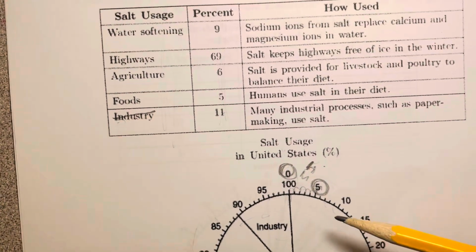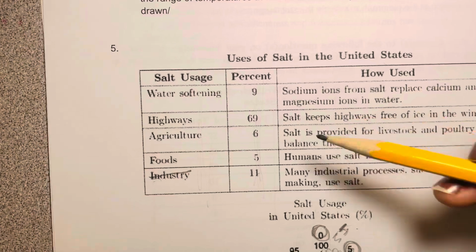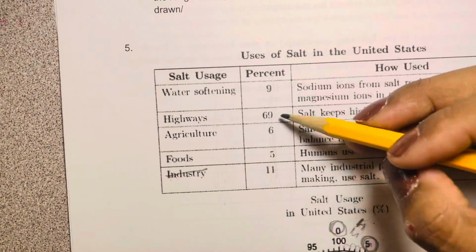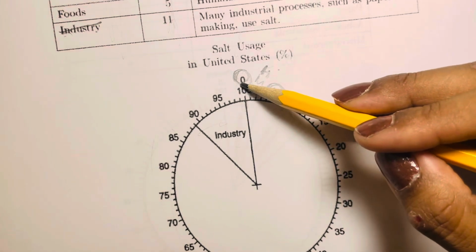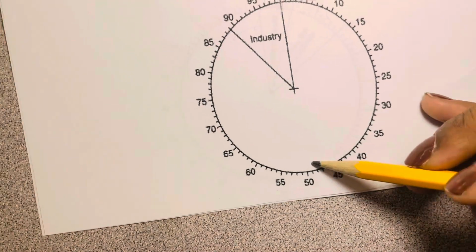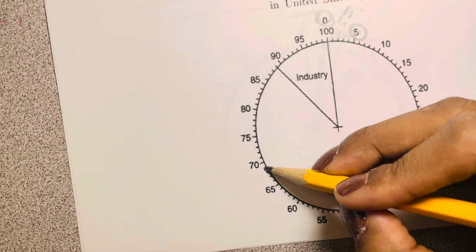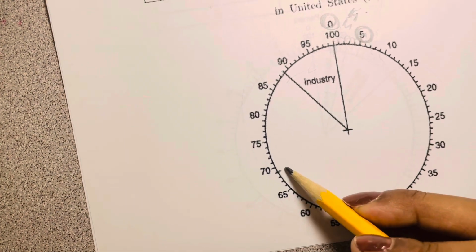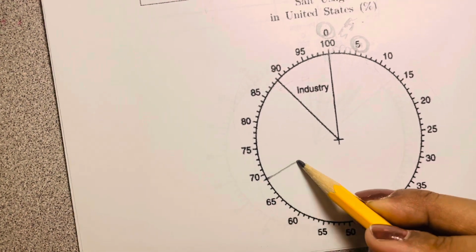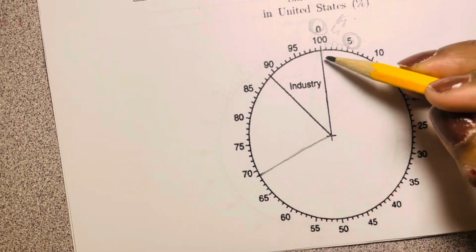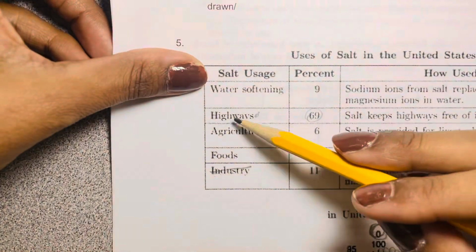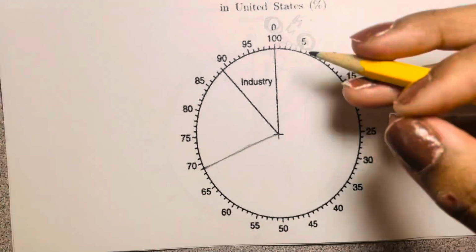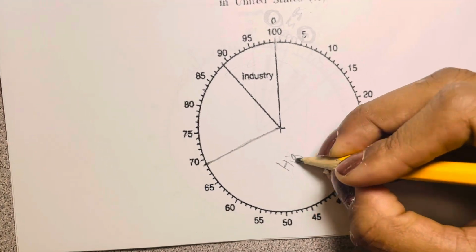The easiest way to do this is to start with the highest number. So in this case, my highest number is 69 for highways. Let's start with that. I'm going to start at 0. I'm going to count to 69, and 69 is somewhere over here, right before 70. I'm going to draw a line to the center like this, and from here to here is 69%, and that constitutes the highway salt usage. So I'm just going to label it as highways.